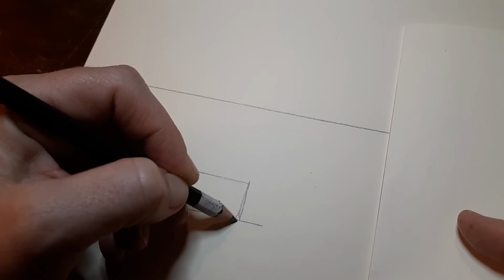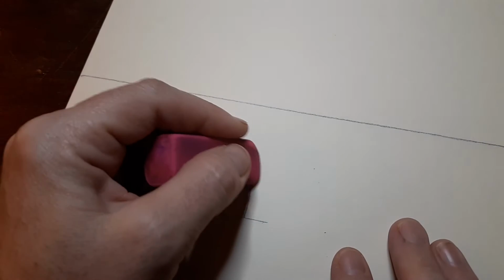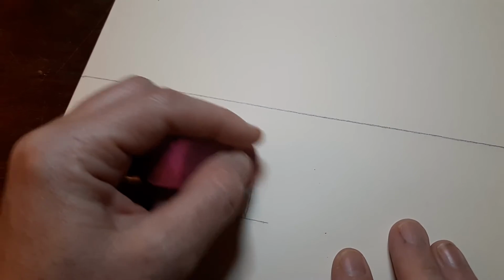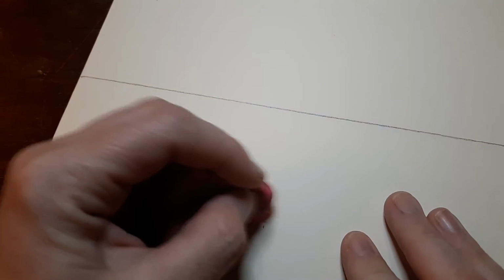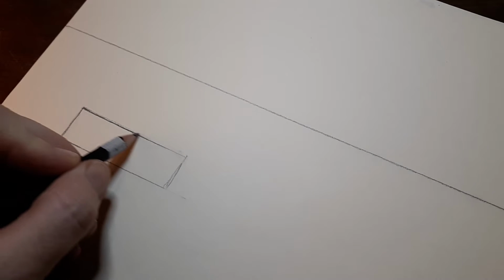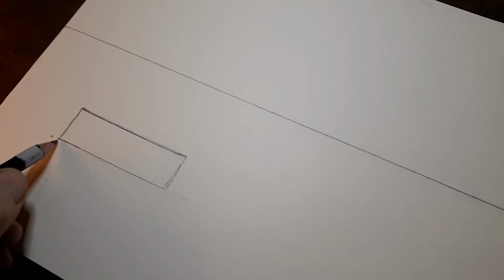And I drew that line a little too long, so I'm just going to erase in here. Okay, so this is not quite perfect, but it's pretty good. So I have one down here. I'm going to do another one up here.